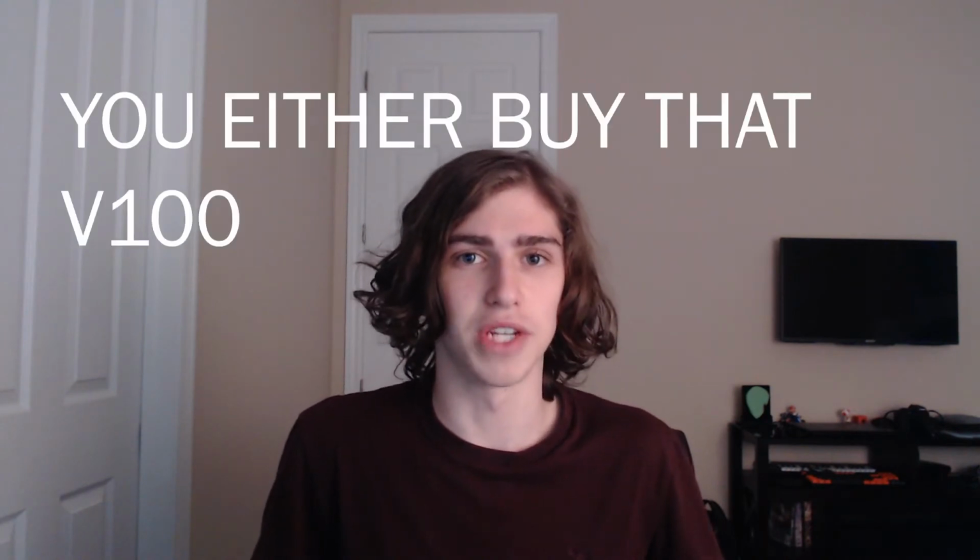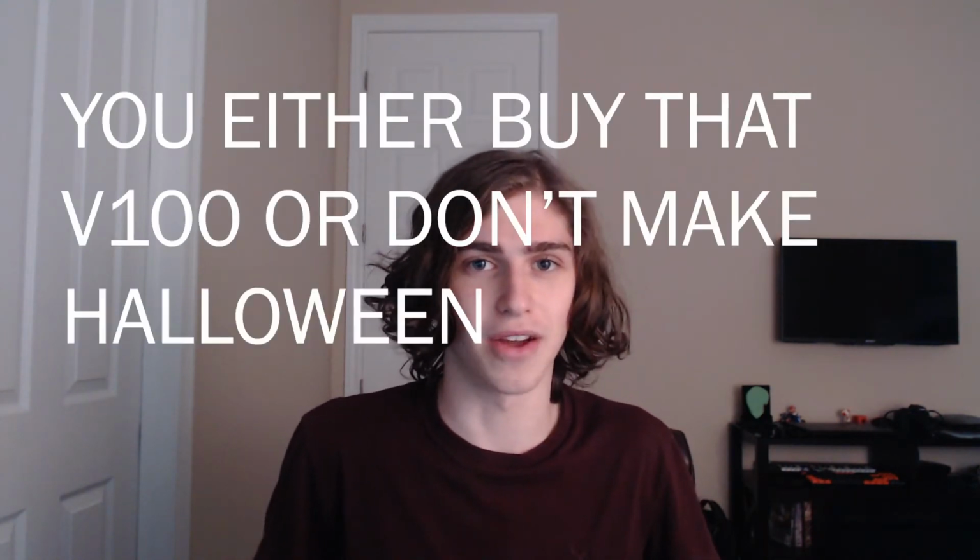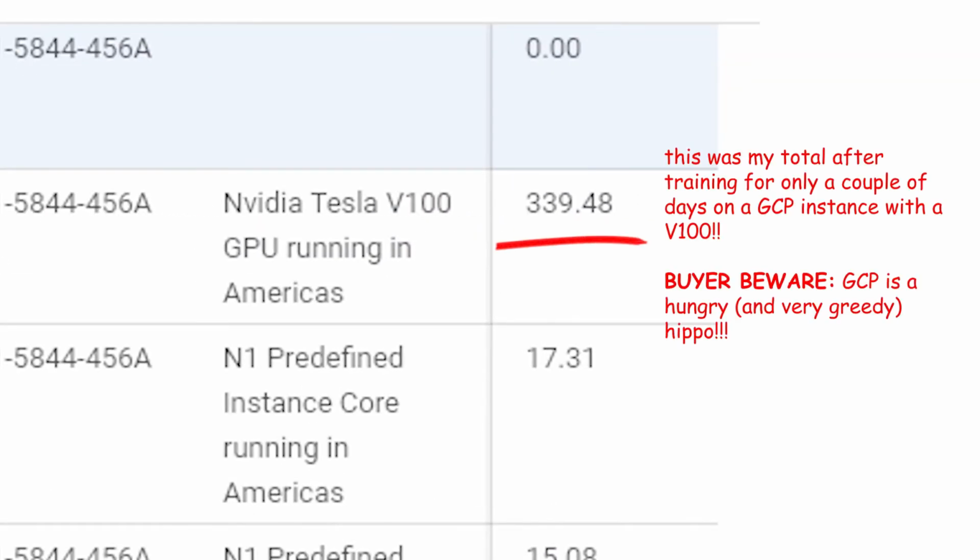So that meant having to figure out how and where I'm going to run these models. But you know what they say, you either buy that V100 or don't make Halloween costumes at all. So after contemplating whether I wanted to spend all my life savings, a grand total of $400, I said, okay, let's do it. And I decided to spin up a Google Cloud instance with a single V100 GPU.